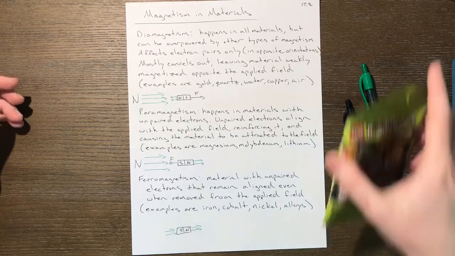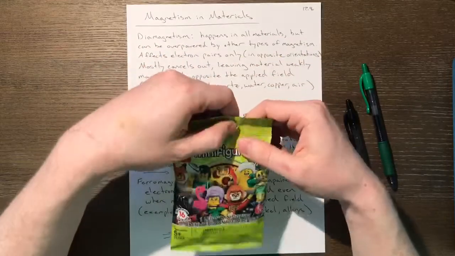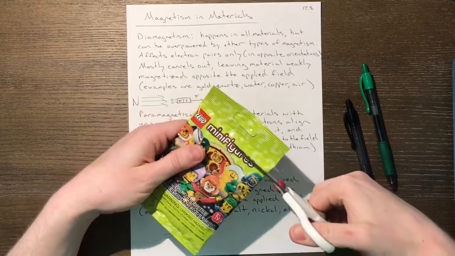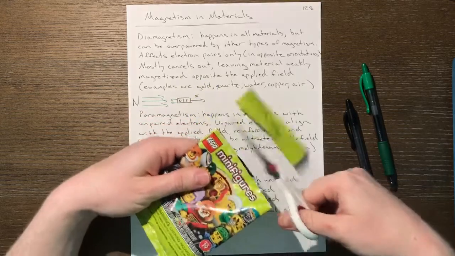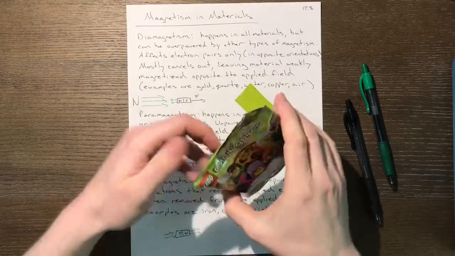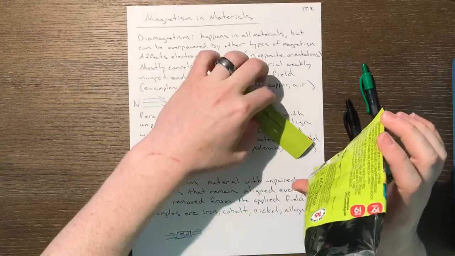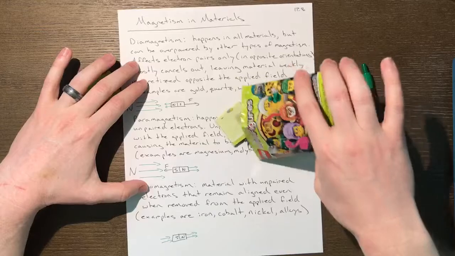So that concludes our chapter on magnetism. Let's end today's lecture with some fun, a Lego minifigure. I'm excited. There are so many fun variations on these. Oh, this looks like one my son will enjoy.